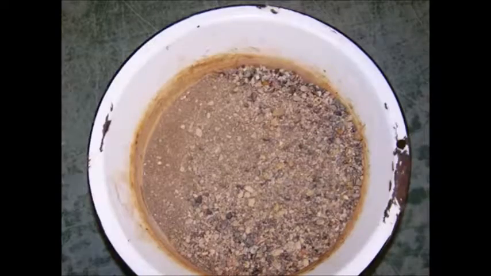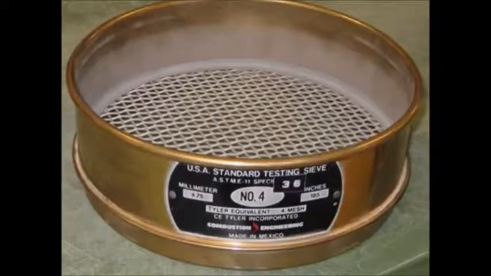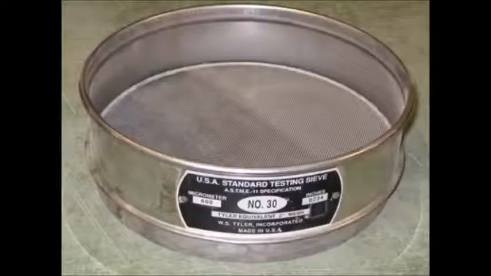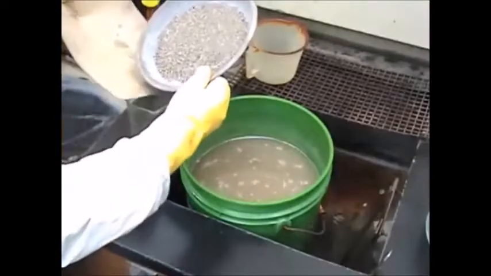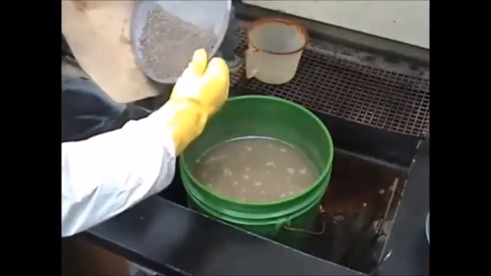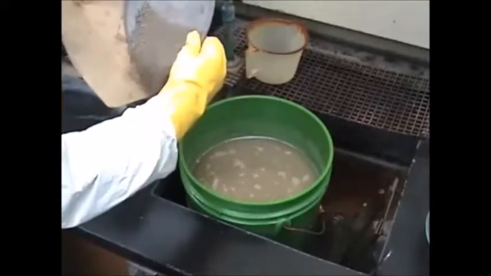First, obtain your sample. We typically use a sample that has been washed. This is a sample of -4 aggregate. The material passes through the number 4 sieve and is retained on the number 30. Introduce the sample into a suitable container, making sure you do not lose any material.